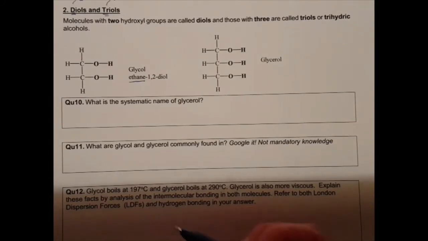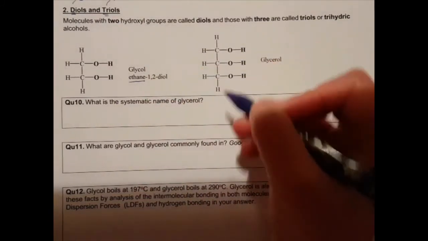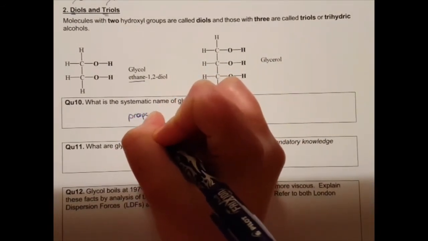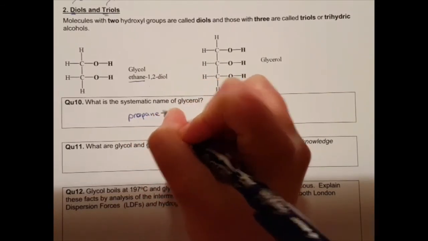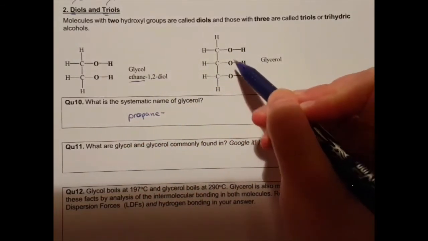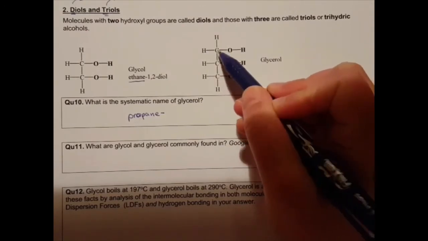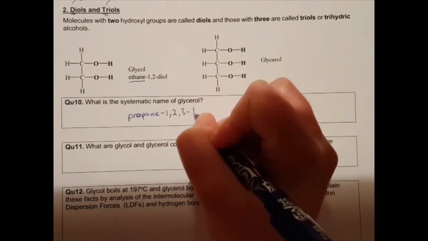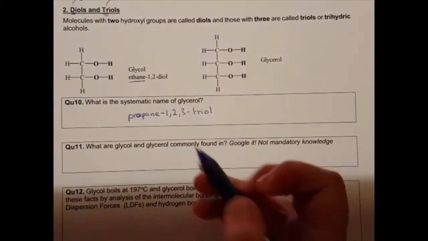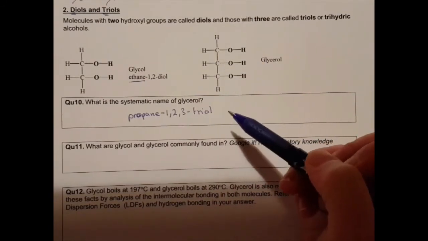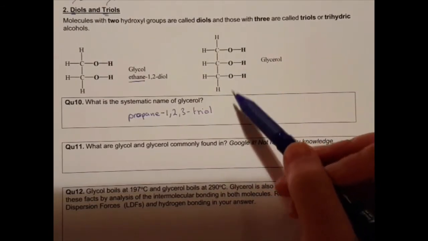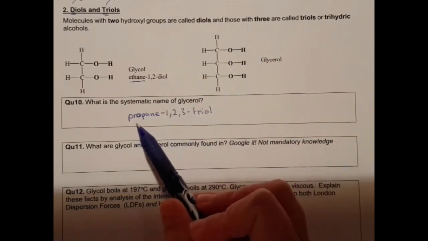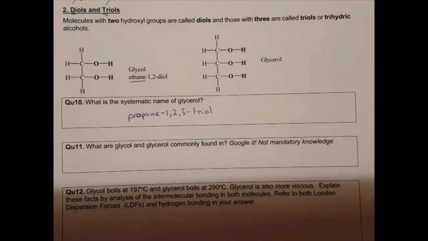Okay, so hopefully what you've come up with is there are 3 carbon atoms, so this name is going to be based on propane. Then we're going to have a dash just like we've got here, and this time we've got 3 hydroxyl groups on the carbon 1, carbon 2 and carbon 3. So this is 1,2,3-triol. Very important to learn the name and the structure of glycerol, because this is going to come up again when we look at the chemistry of cooking and when we look at fats and oils. So glycerol is given here, and its systematic name is propane 1,2,3-triol.